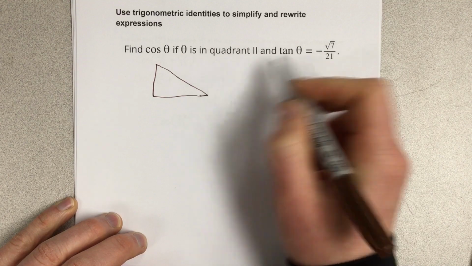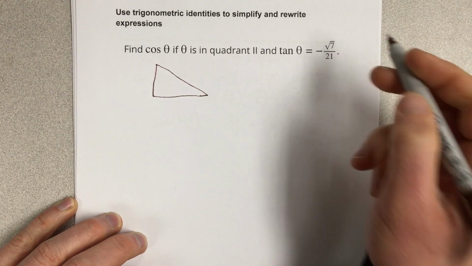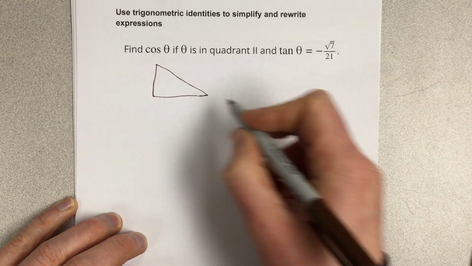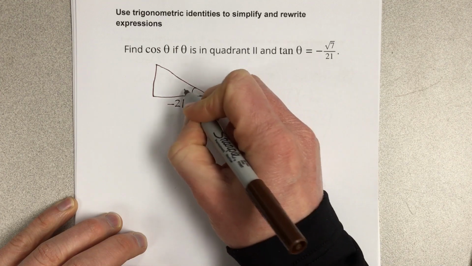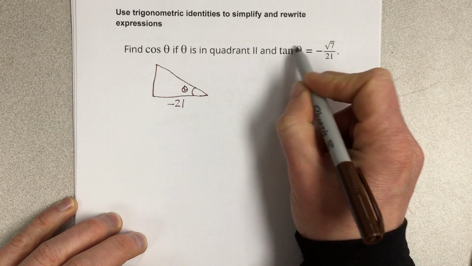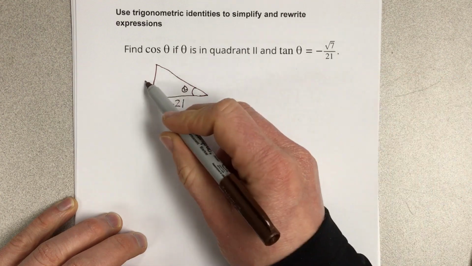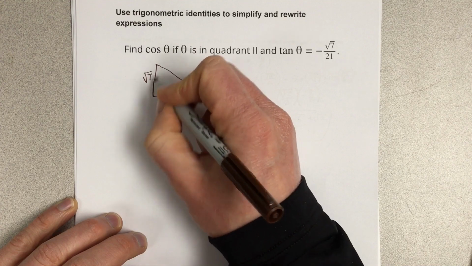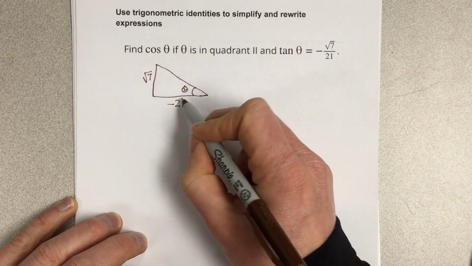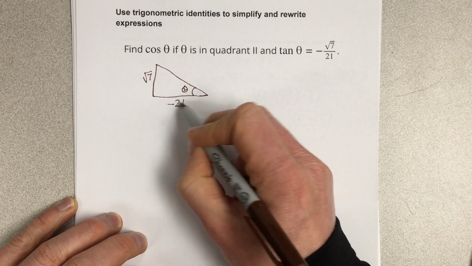And we would have negative 21 here, because remember this is theta. And so if we have tangent theta, that's opposite over adjacent. So that would be root 7 on this side, which would be positive because y is positive in quadrant 2. And we have negative 21 for x here.